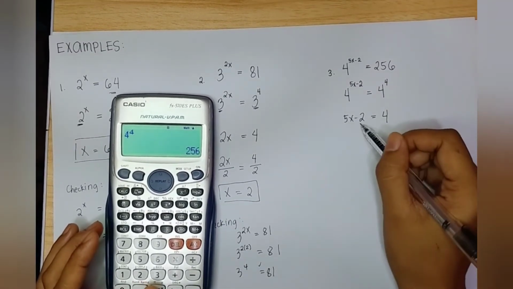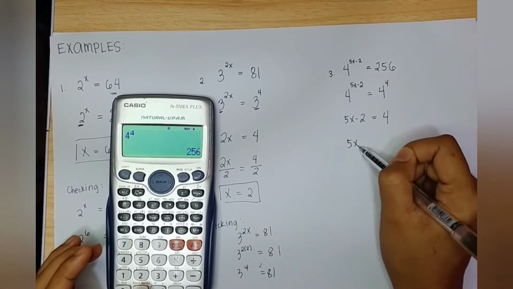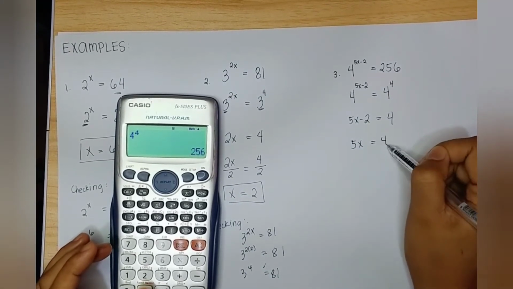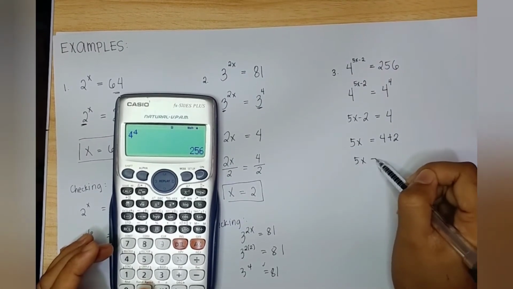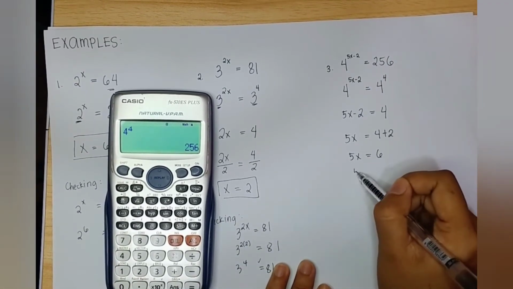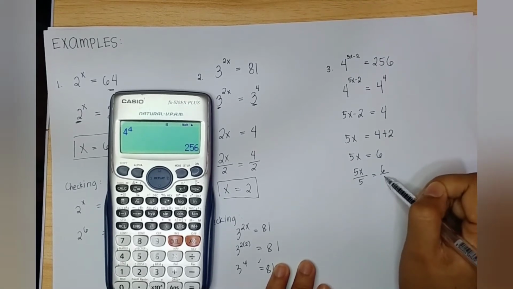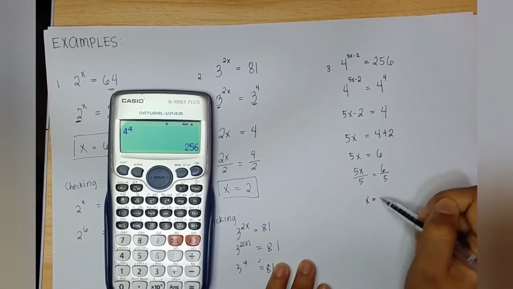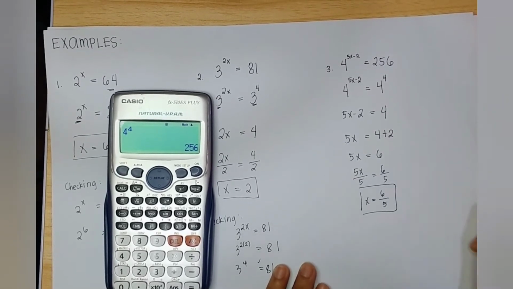So, transpose natin yung positive 2 sa kabila. We have 5x is equal to 4 plus 2. This is 5x is equal to 6. So, divide natin both side by 5. That is 5x divided by 5. That is 6 divided by 5. We have x is 6 over 5. So, yan yung value natin ng x.